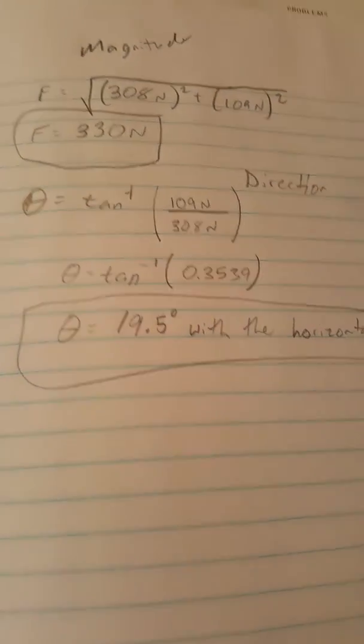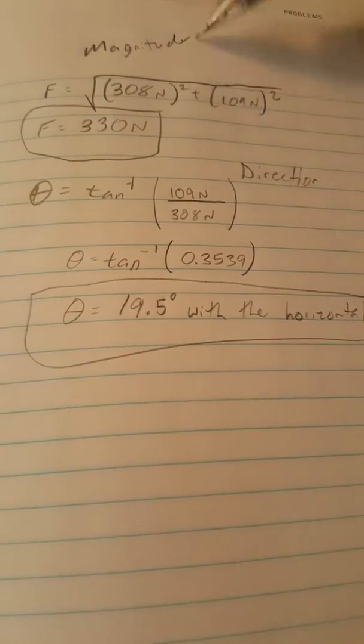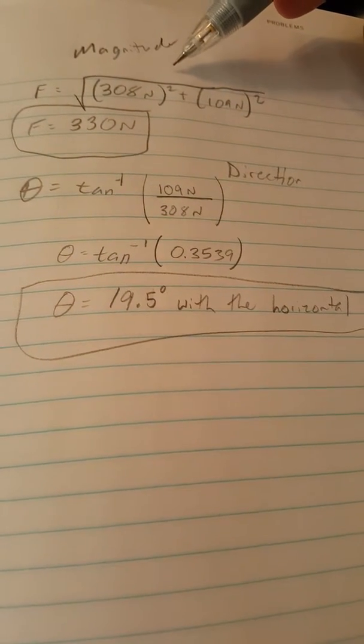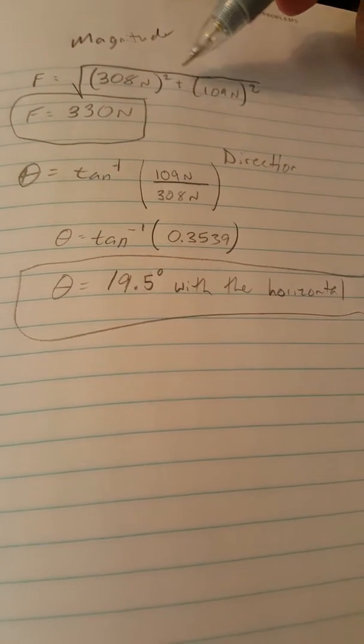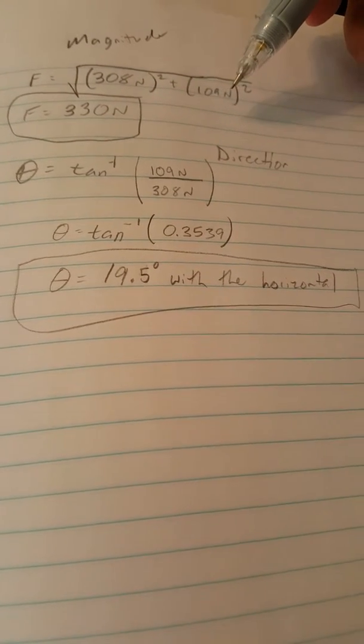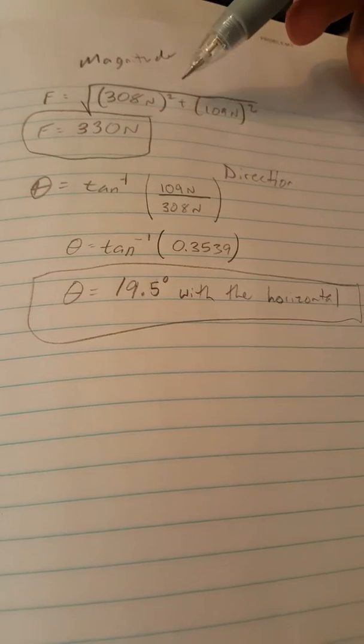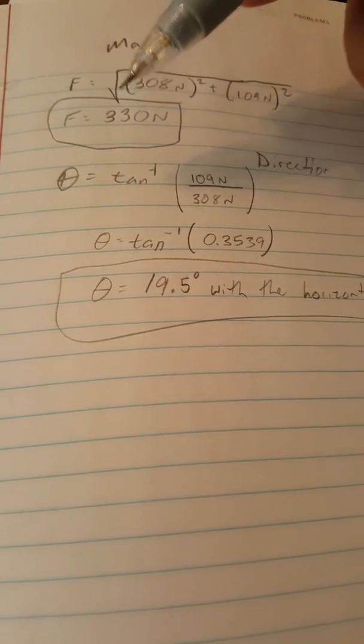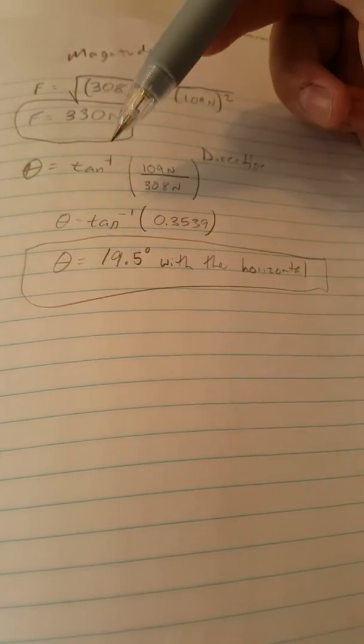Find the magnitude and direction of what we just came up with. So now I put them in the square root for the F: 308 squared plus 109 squared, and I get 327 newtons. Figure out theta. Here it is the inverse of tangent that you have to do for the direction. 109 newtons divided by 308 newtons, and you get 0.3539. Do the inverse of tangent, and you get 19.5 degrees, and that's the magnitude and direction.